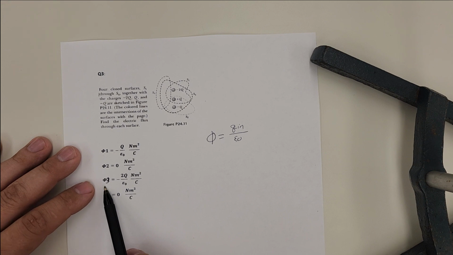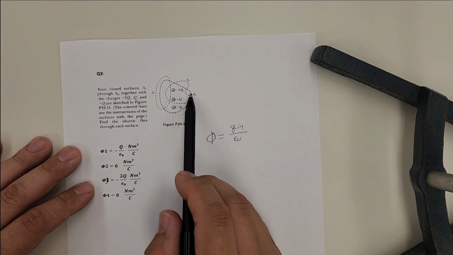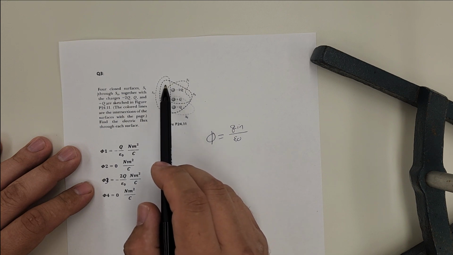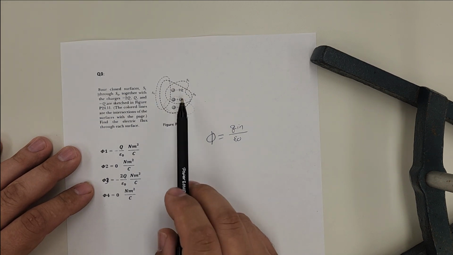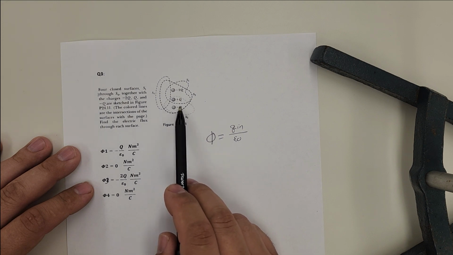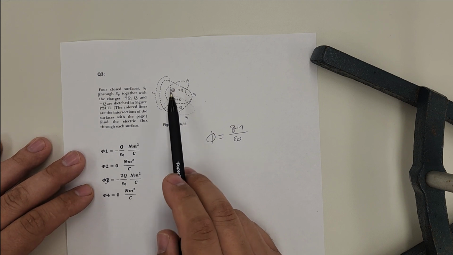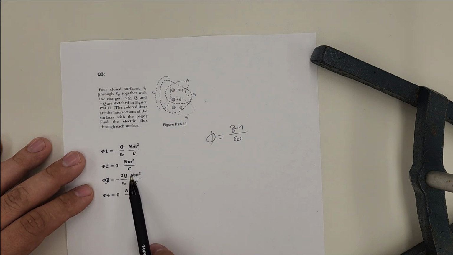Flux 3, okay, which is this darker one that runs around and encloses all 3 of these charges. S3 would have a negative Q, a positive Q, and then a negative Q. Well, the plus and minus are going to cancel, leaving us with a negative 2Q. So our answer then would be negative 2Q over epsilon naught.